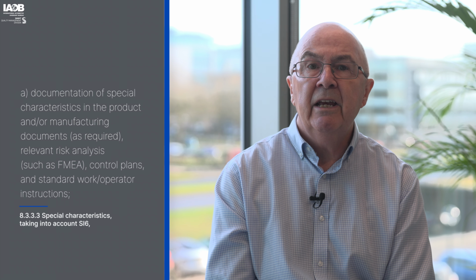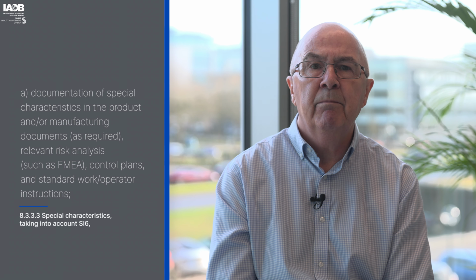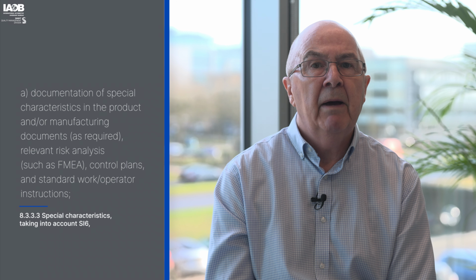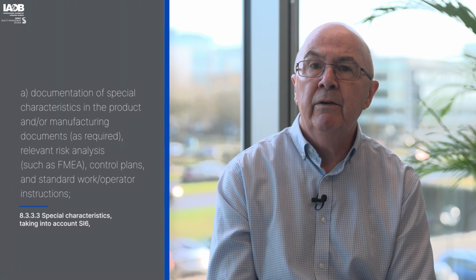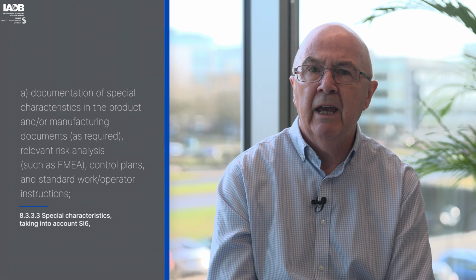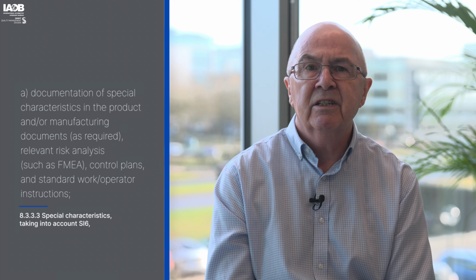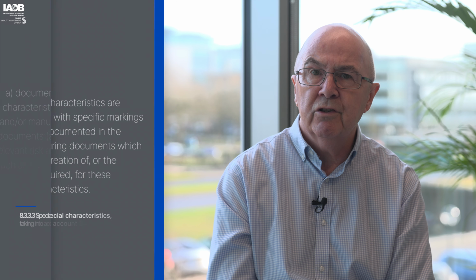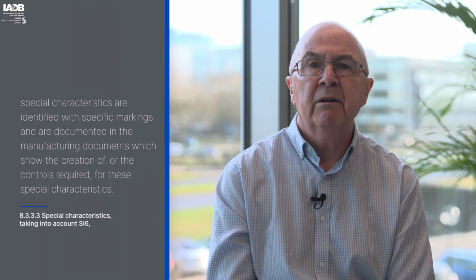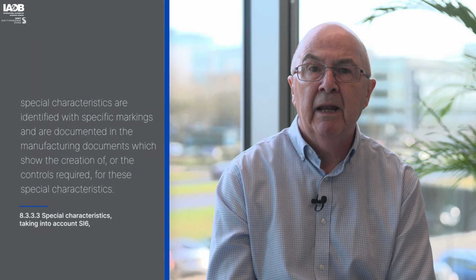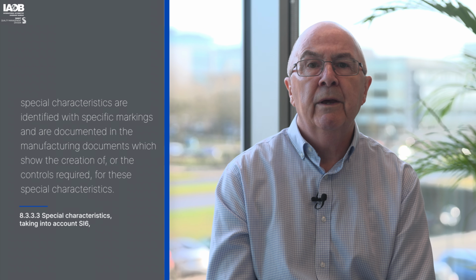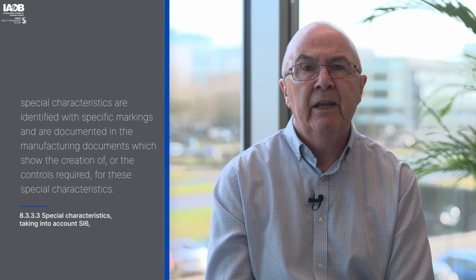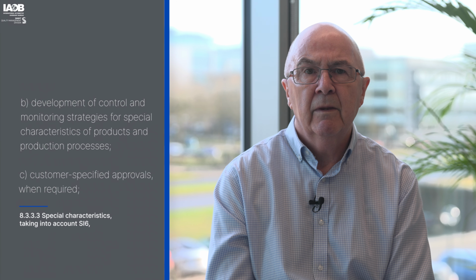A. Documentation of special characteristics in the product and/or manufacturing process documents as required, relevant risk analysis such as the PFMEA, control plans and standard work operator instructions. Special characteristics are identified with specific marking and are documented in the manufacturing documents, which show the creation of or the controls required for these special characteristics.